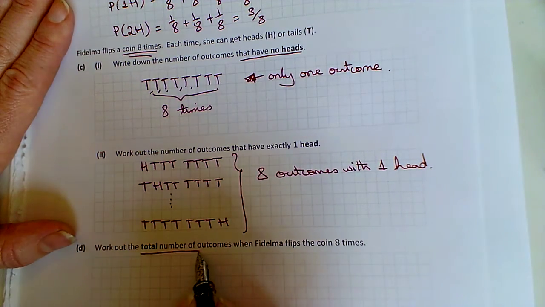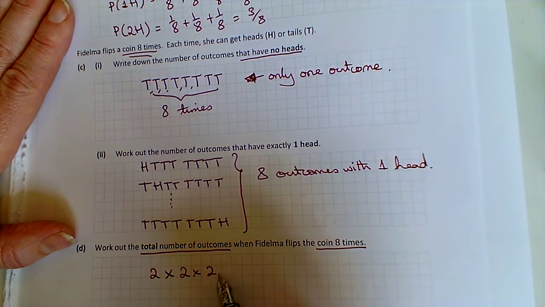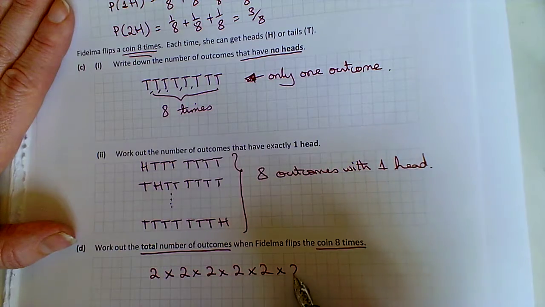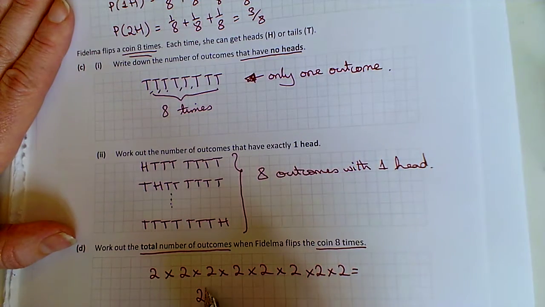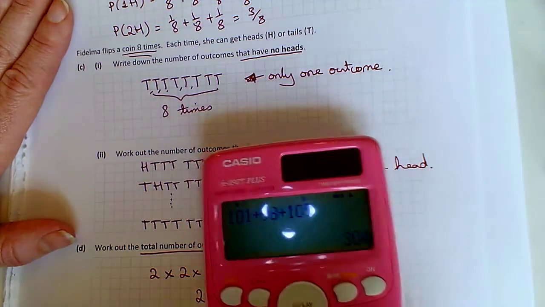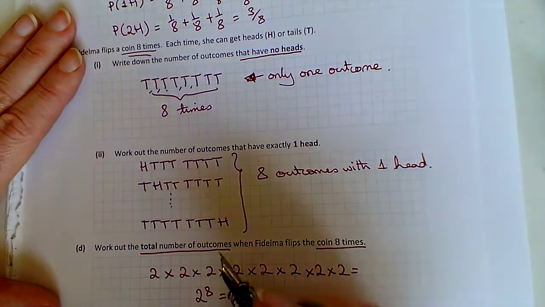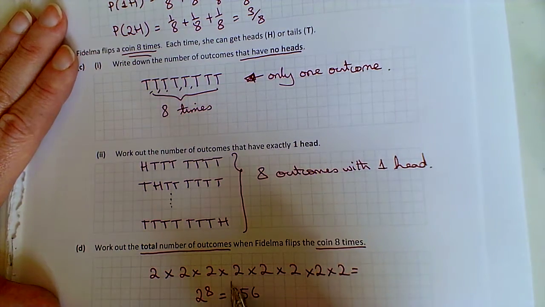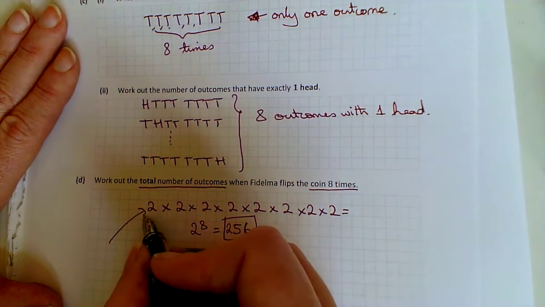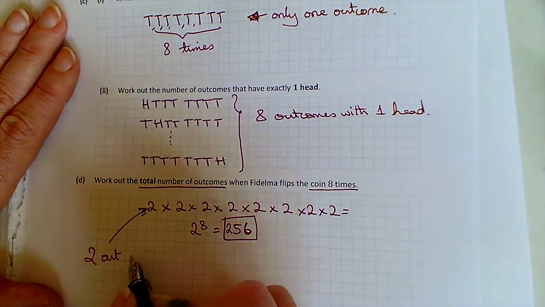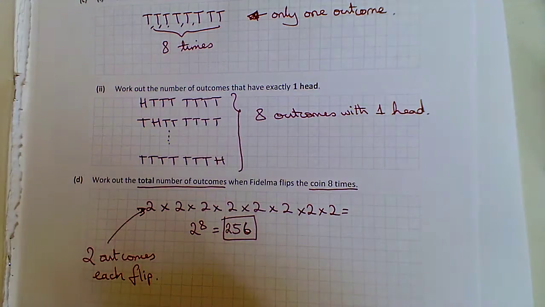And work out the total number of outcomes when she flips the coin 8 times. 2 for the first flip, 2 for the second flip, and so on. 3, 4, 5, 6, 7, 8, which is 2 to the power of 8, we'll just do it in your calculator in one go. 2 to the power of 8 gives me 256. So we definitely would not be expected to write them all down. So that's by the fundamental principle of counting. There are 2 outcomes for each time we flip the coin. 2 outcomes for each flip.